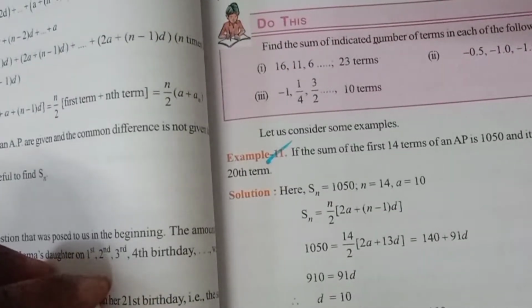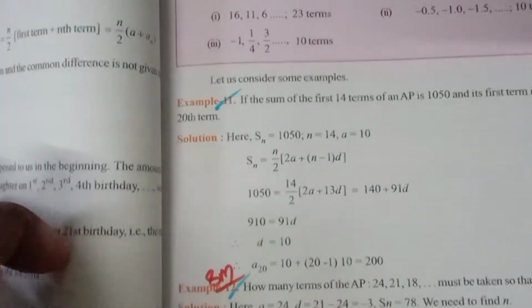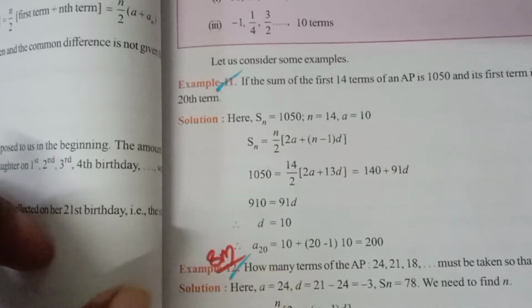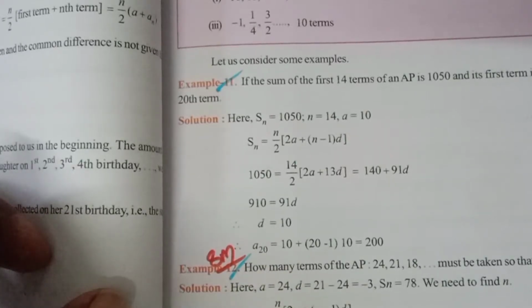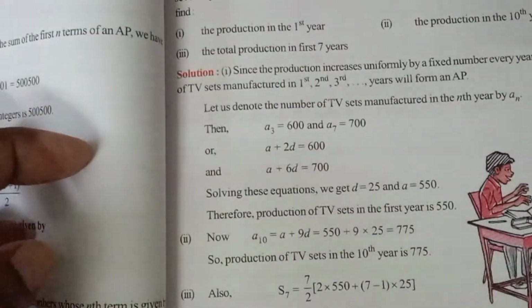Next, the sum of the first 14 terms of an AP is 1050. First term is 10, find the 20th term. Example 11. So how many terms of the AP must be taken so that the sum is 78? That is also an important 8 marks. 4 marks also they may give.